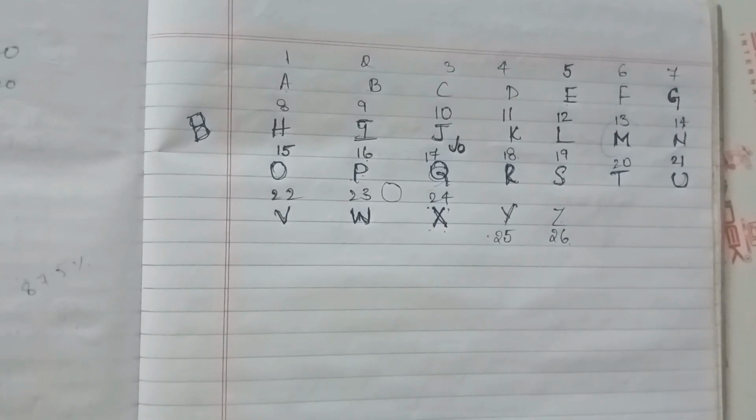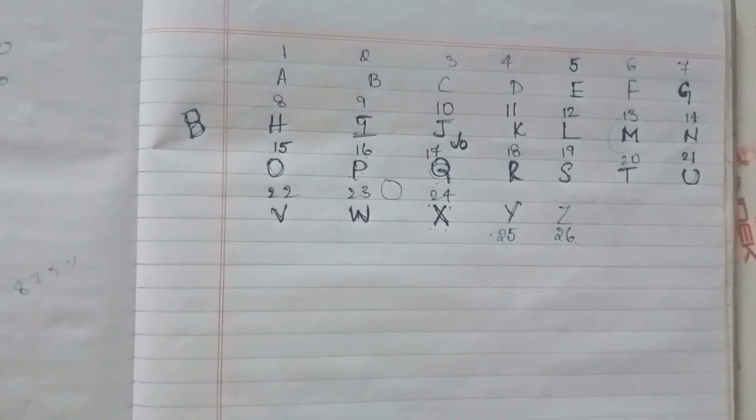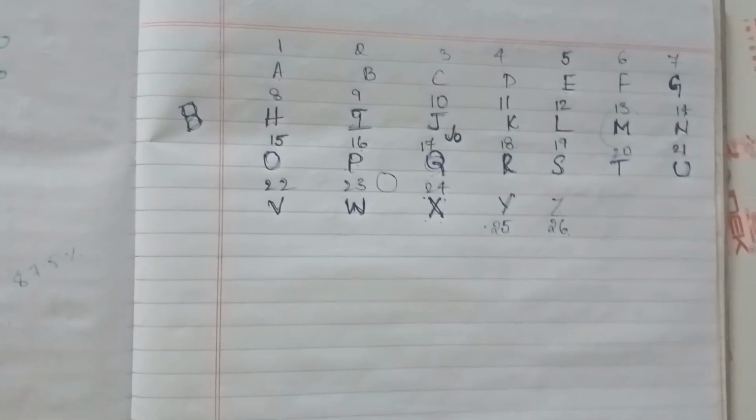So now you can solve the problems very easily. Otherwise this is a time-consuming process. So in order to learn by heart all the positions of the alphabets, you can simply remember this trick.